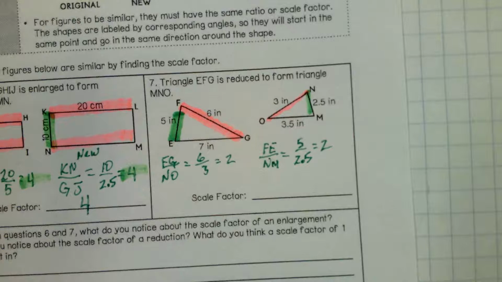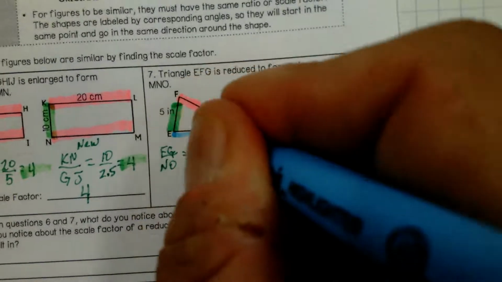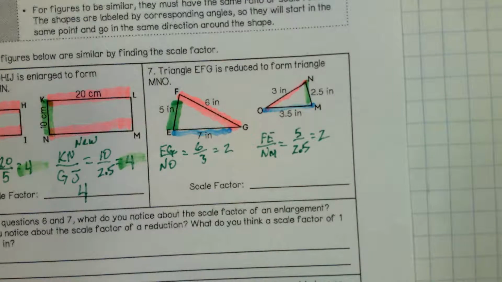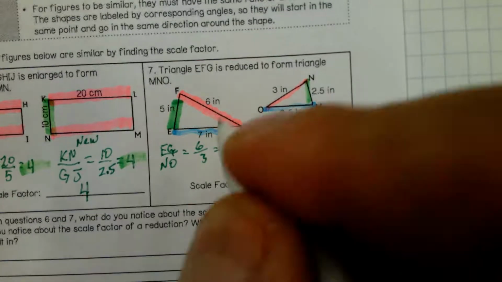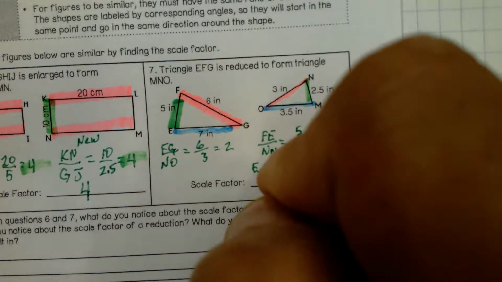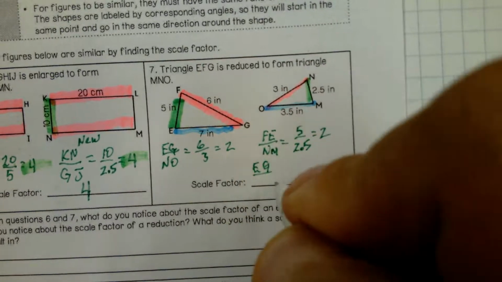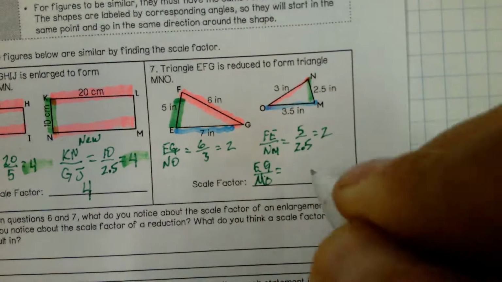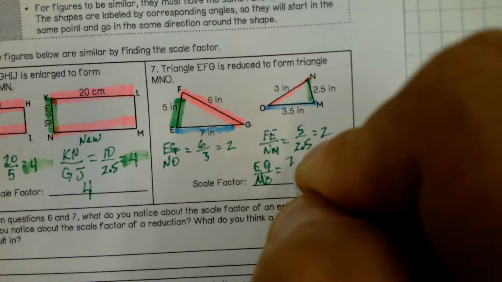And so the last one is EG to MO. And that gives us 2.